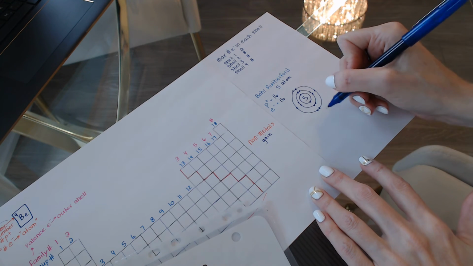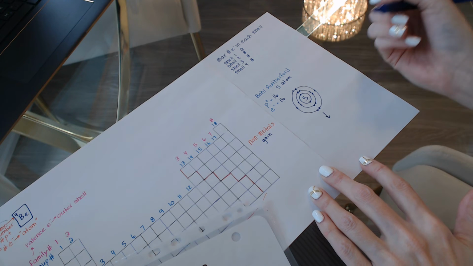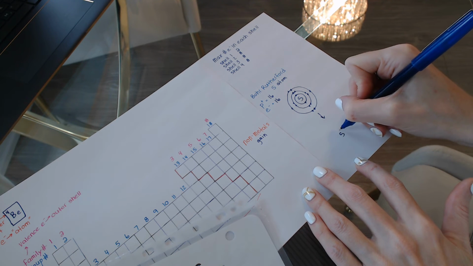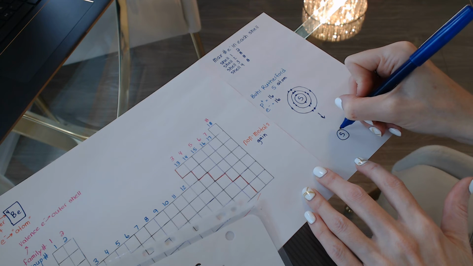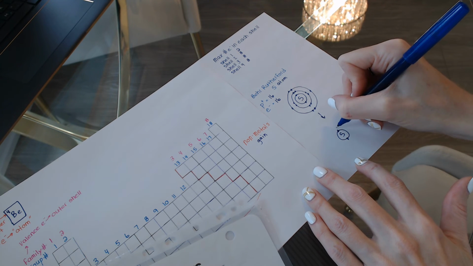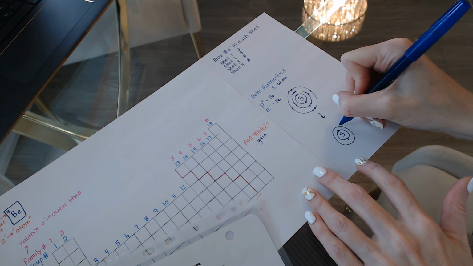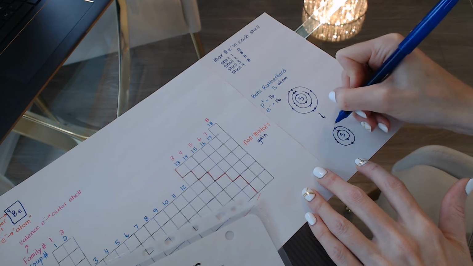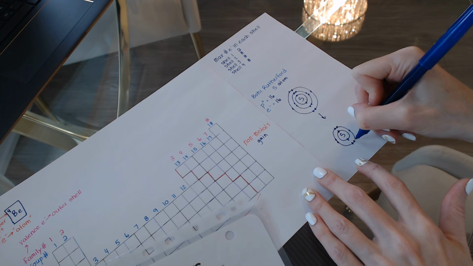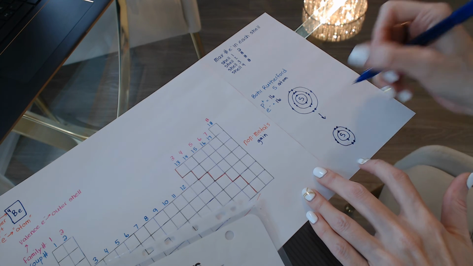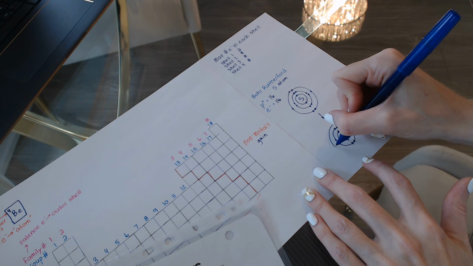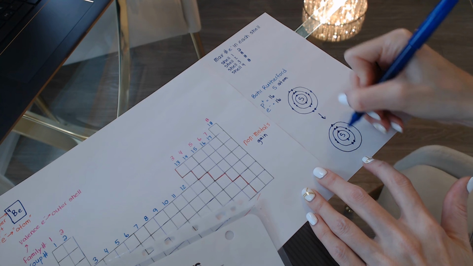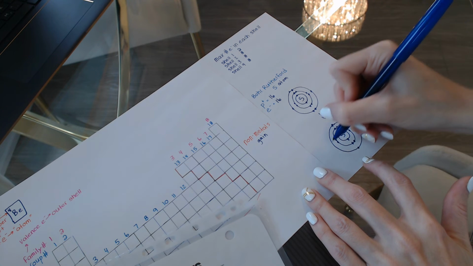So let's go ahead and draw the ion. I'd have S, 1, 2, 1, 2, 3, 4, 5, 6, 7, 8. That's a total of 10. And then here are my 6 to start with.